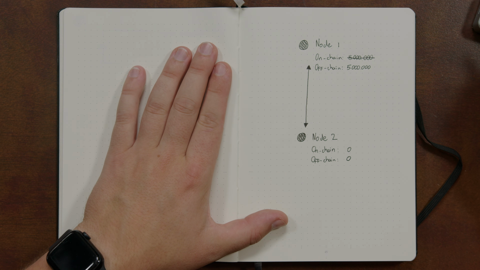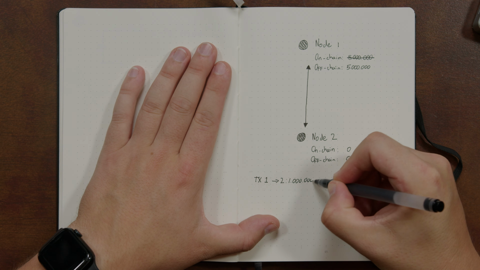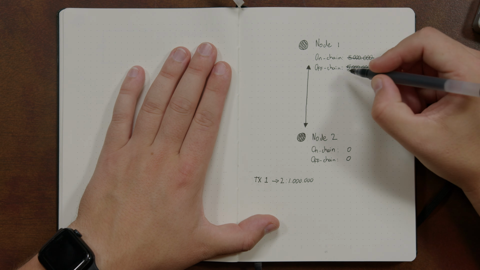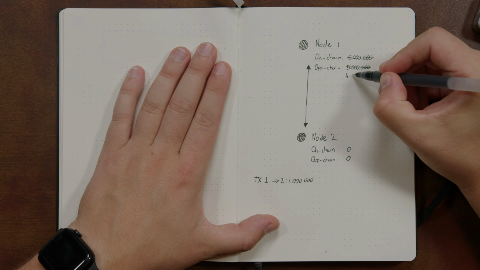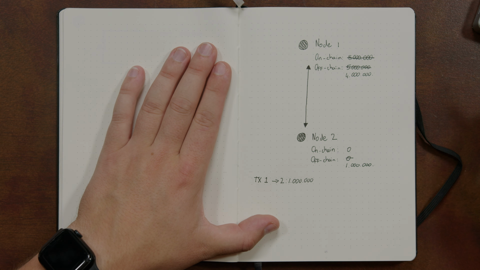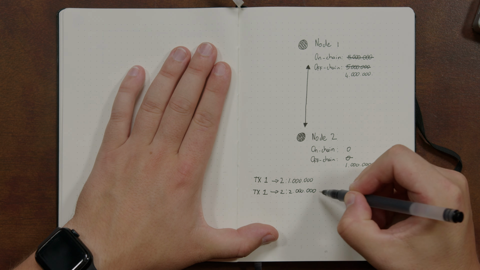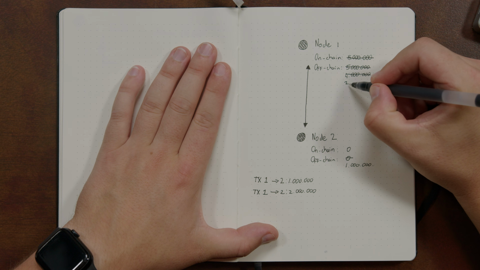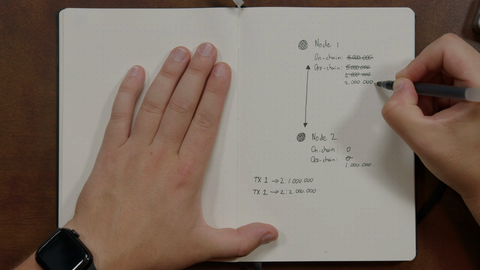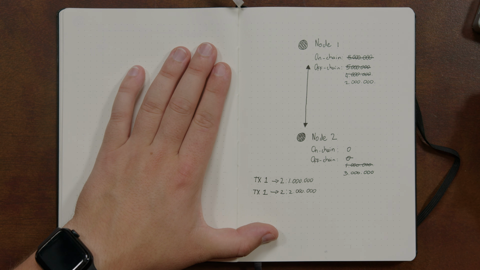Node 1 can now make an off-chain transaction to Node 2. Let's say they want to send 1 million sats. The off-chain balance of Node 1 is now 4 million sats, 5 minus 1, and that of Node 2 is now 1 million sats, 0 plus 1. Let's do a second transaction, 2 million sats from Node 1 to Node 2. The balance of Node 1 is now 2 million sats, and that of Node 2 is 3 million sats.